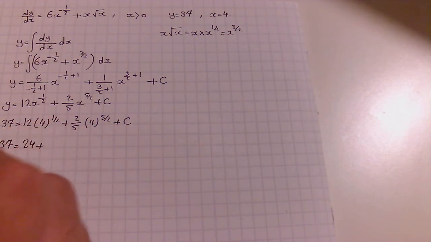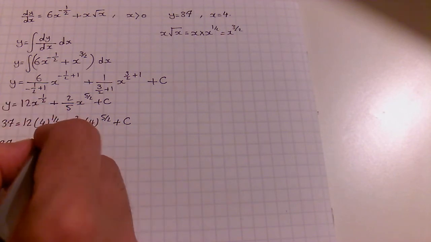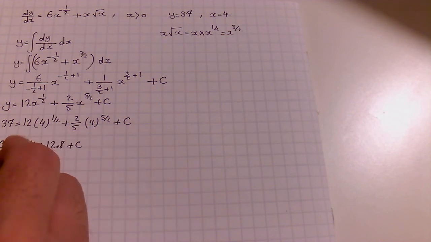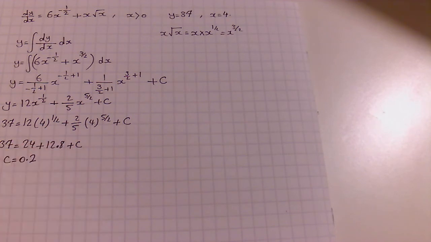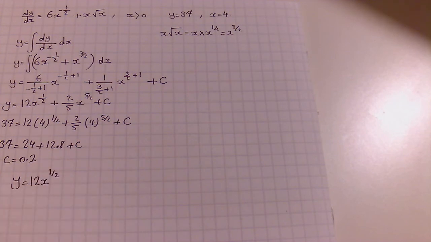Let's simplify this. 6 over half is 12, x to the power of minus half plus 1 is half. Add 1 over 3 over 2 plus 1, which is 5 over 2. 1 over 5 over 2 is 2 over 5. x to the power of 5 over 2 add c.